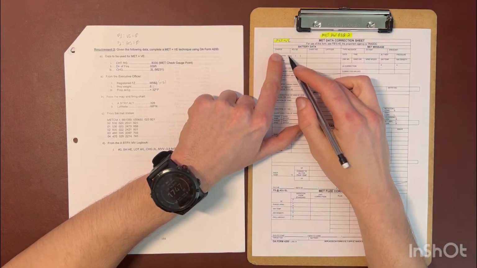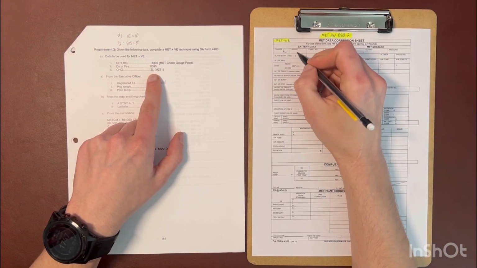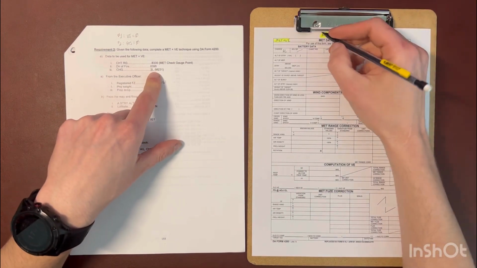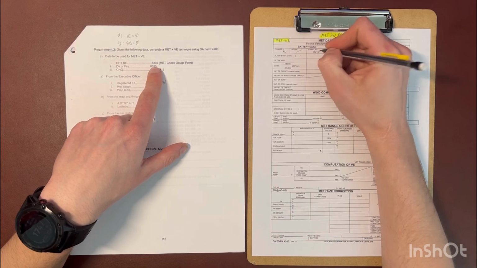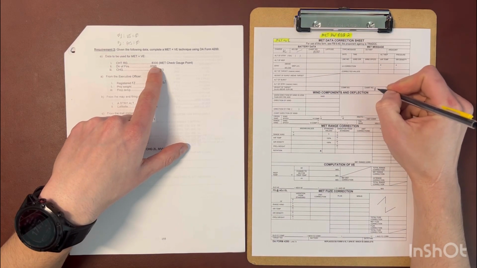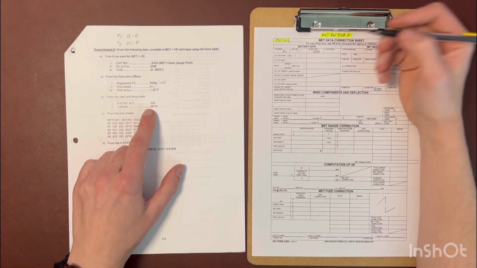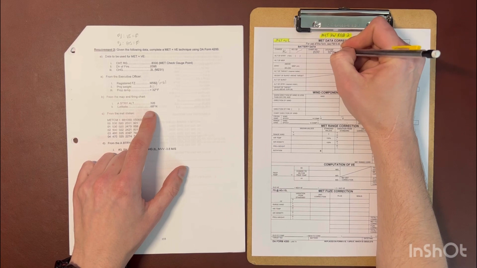What charge are we going to be shooting? No data says charge to Lima. I don't have an adjusted quadrant elevation because I'm calculating a MET plus VE. Chart range is 8330. We also put that down here, 8330. Got my latitude, 66 degrees north. I express that to the nearest 10, which would be 70 degrees north.